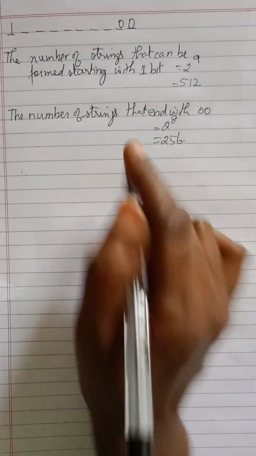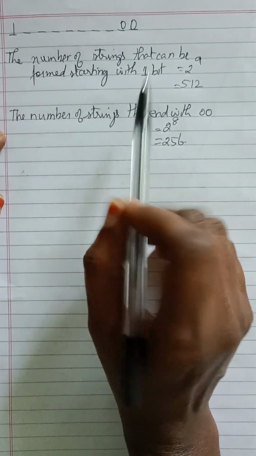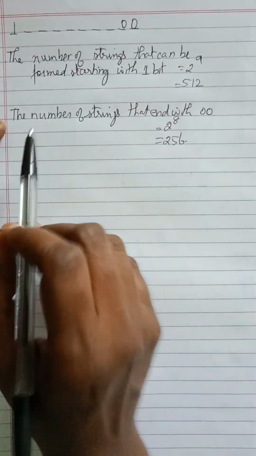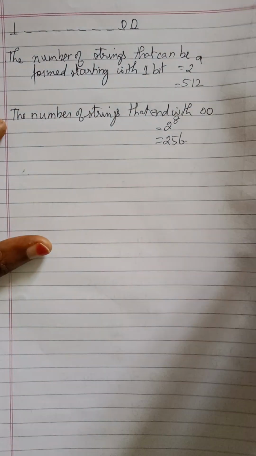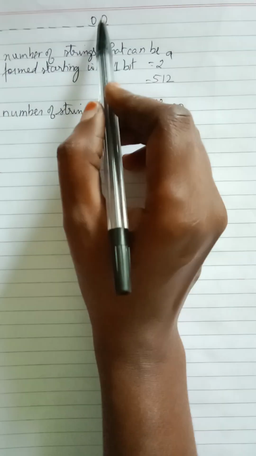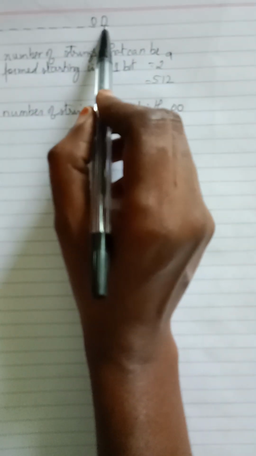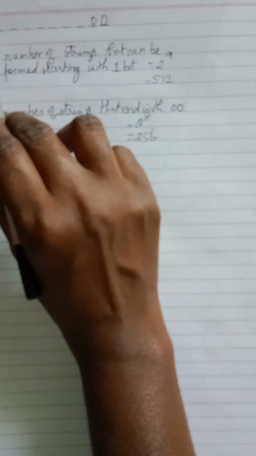Next, we have found the number of strings that either start with 1 or end with 00. These are the totals of the strings. But there are certain strings that are counted twice: when the start is 1, the end can be 0 0, and similarly when the string ends with 0 0, it can start with 1.